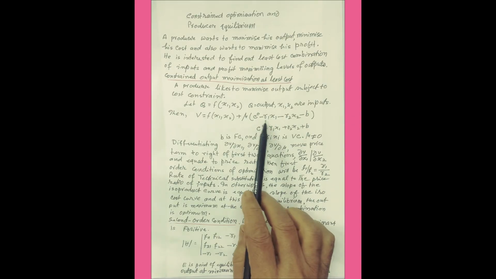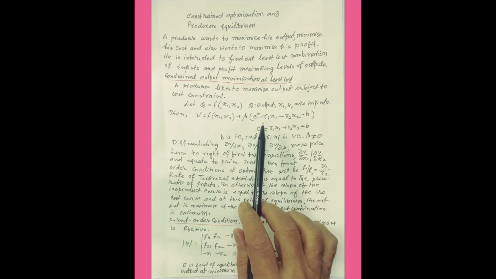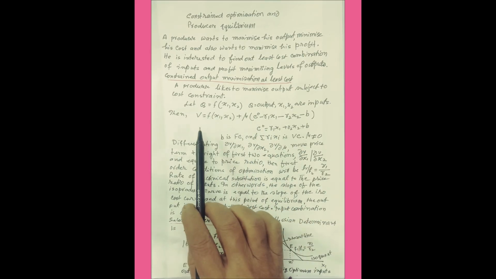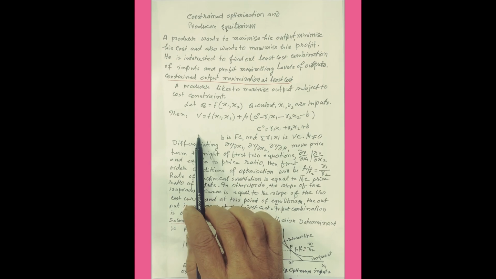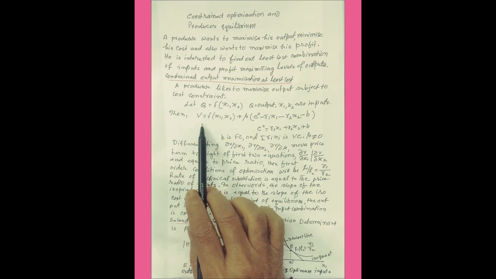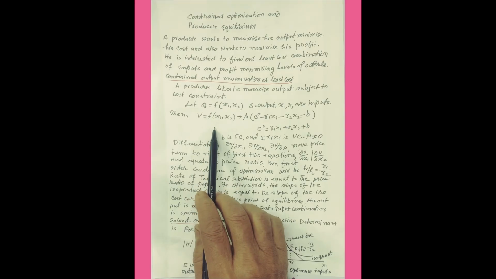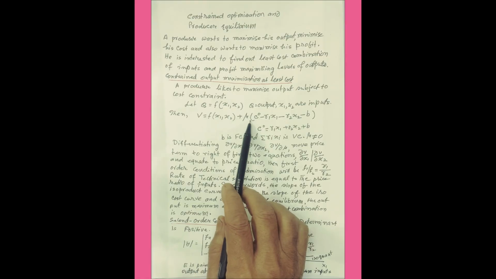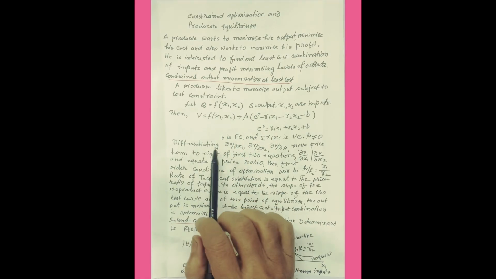So we have already discussed this several times in utility maximization. Same thing. So here delta V by delta x1 will be equal to F1 minus mu R1 equals 0, put to 0, first order condition.